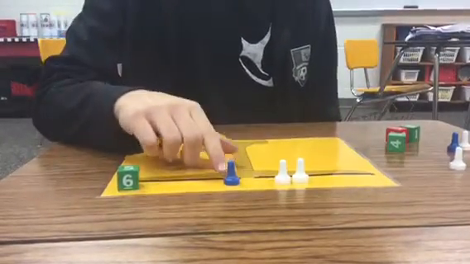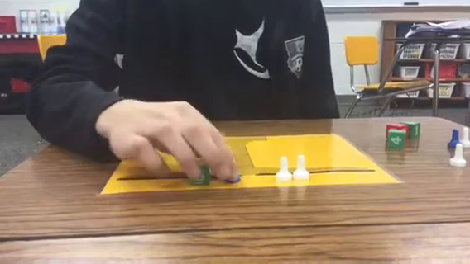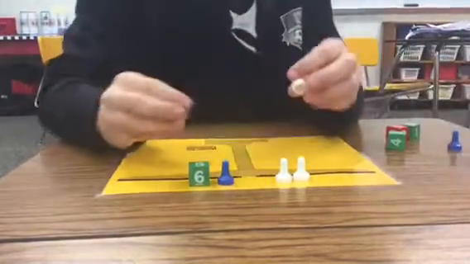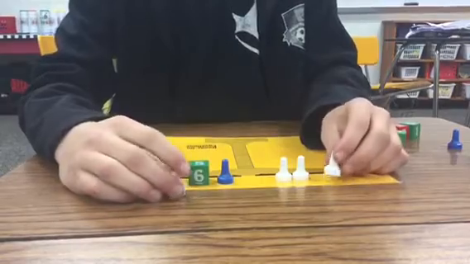Now, we still need to get rid of this one, so that all we have left is just negative 6 on this side. So what we're going to do is add a white to each side.